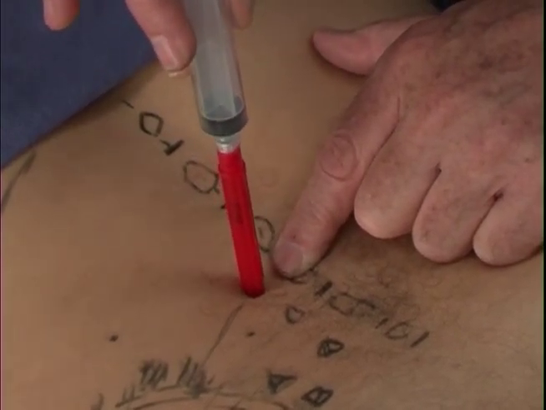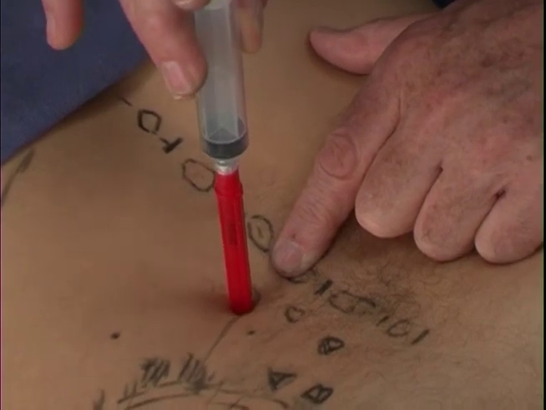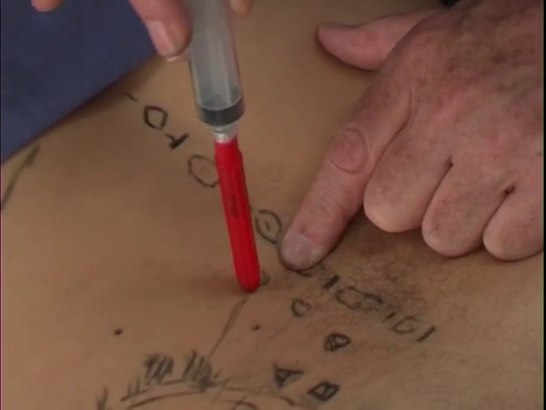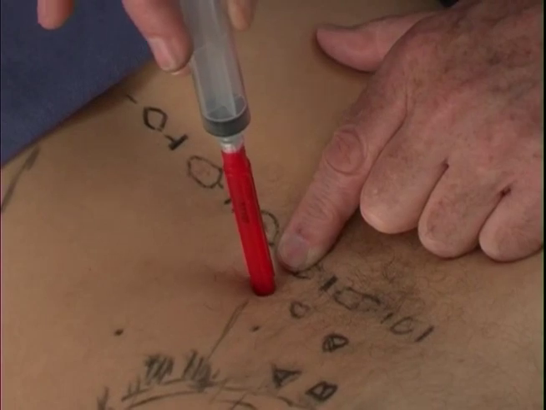We can also, if we wish, walk our needle off the edge of that just to orient ourselves to the space a little bit closer.